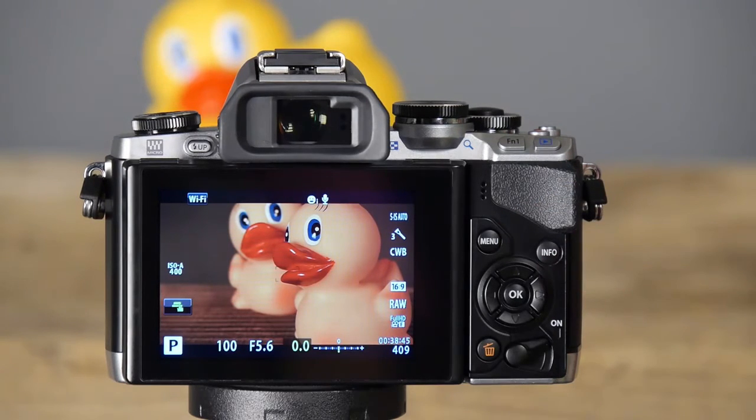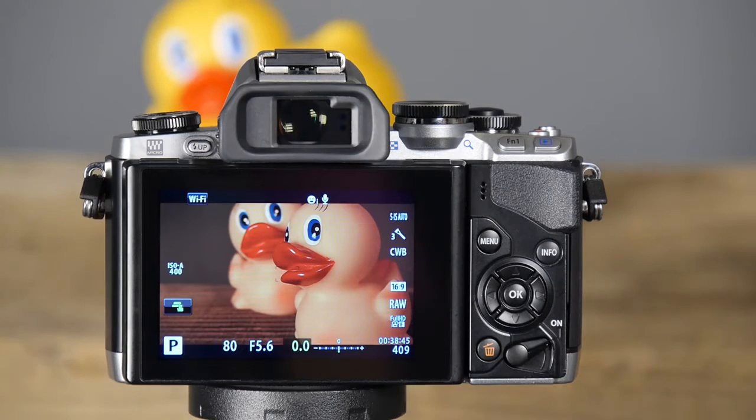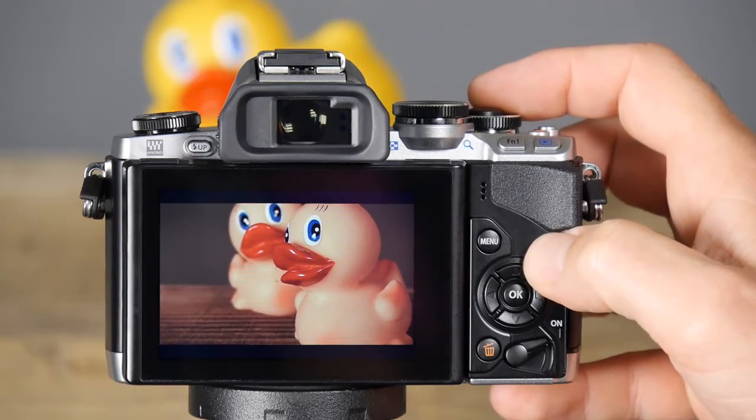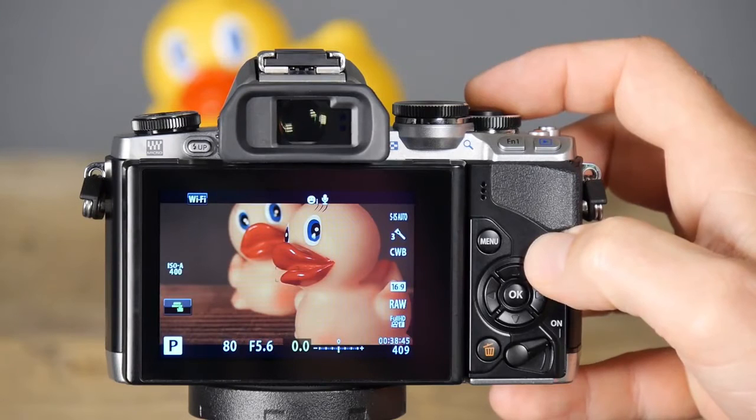This is the Info button. In the shooting modes and in the playback mode, pressing this button will display important information about the scene or image. Each time the button is pressed, a different set of information will be displayed.